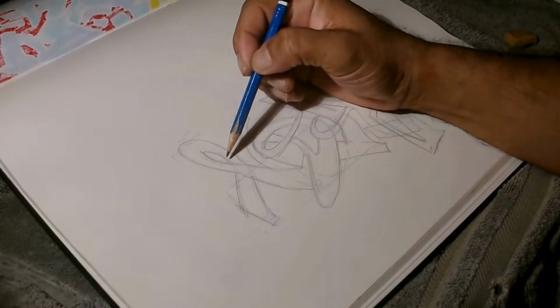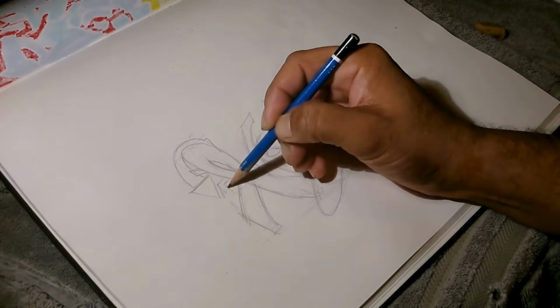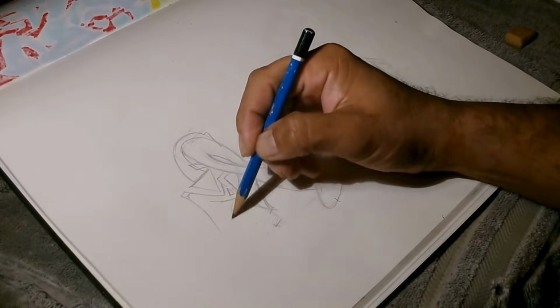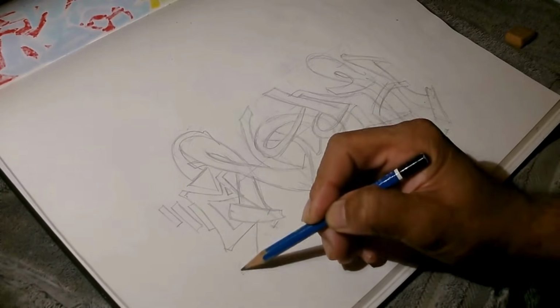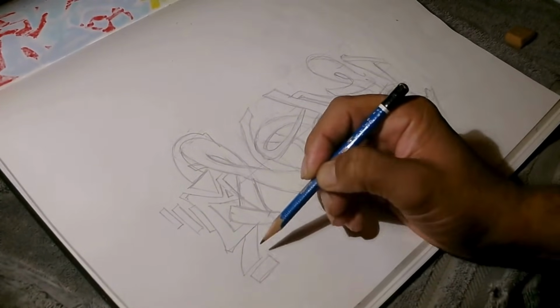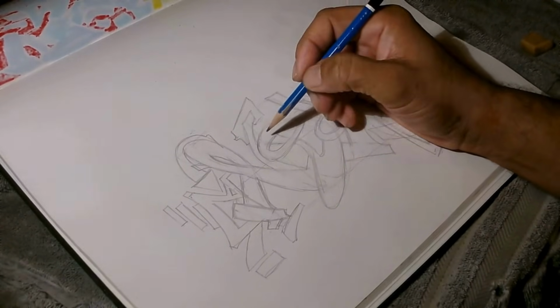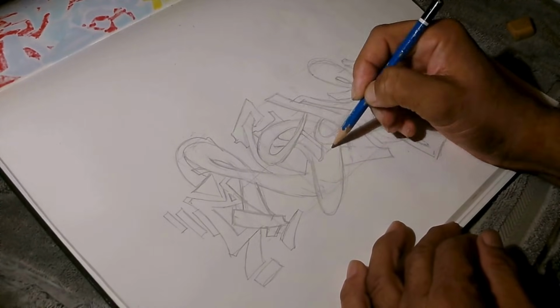Now I start adding the extensions, arrows, bits, and pieces to the letters. You will notice I add extensions next to the N and H to keep the piece balanced. Keep everything tight and look for negative space between the letters. That's where you add your extra bits and details. Still draw lightly at this stage.